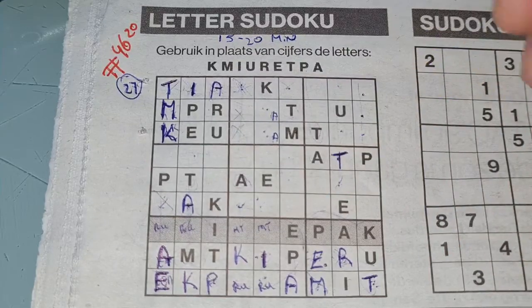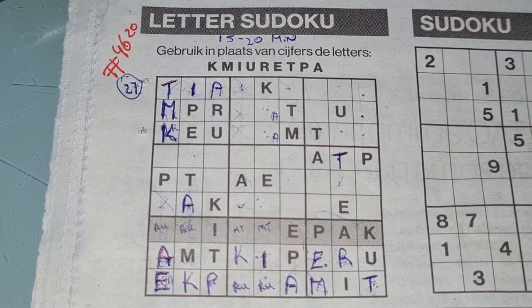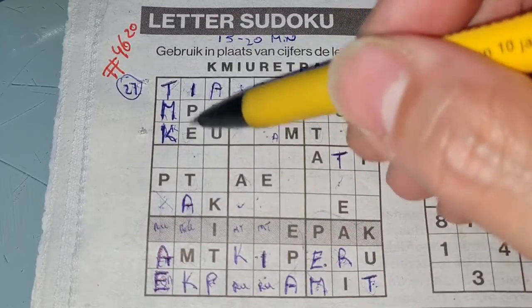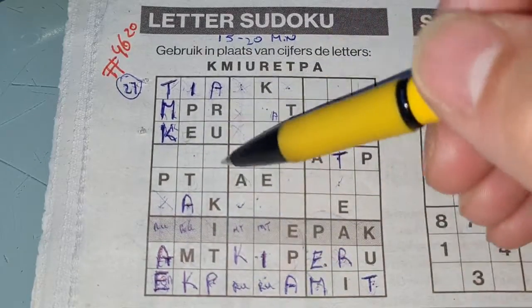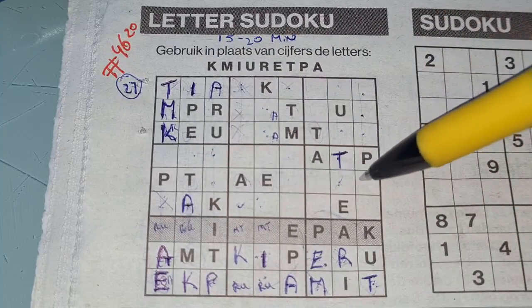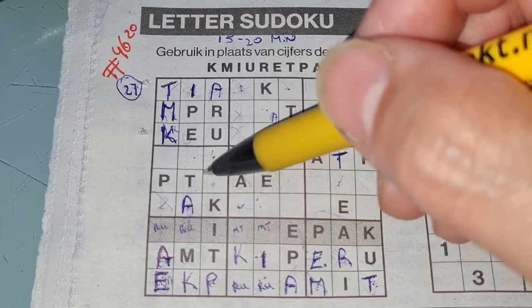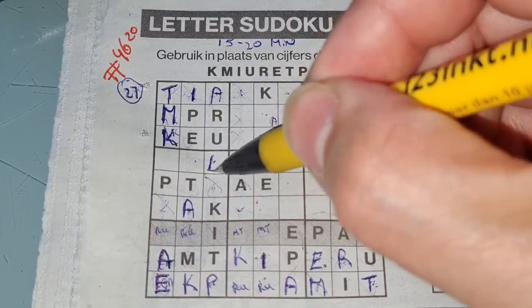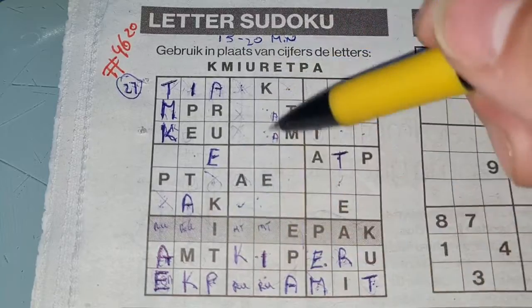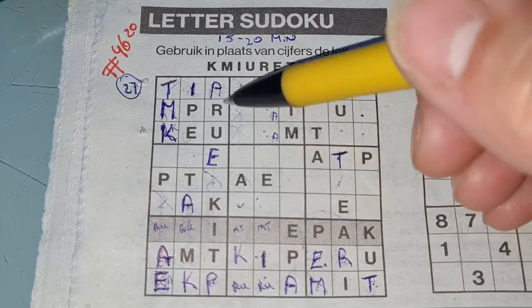T, okay. I'm thinking. We have an E in this column, E in the second column. So the third column, the only 2 places left for the E should be here or there. We see here an E in the middle row, so no E in this box. The E should be here. 1 box left in this third column for the letter.